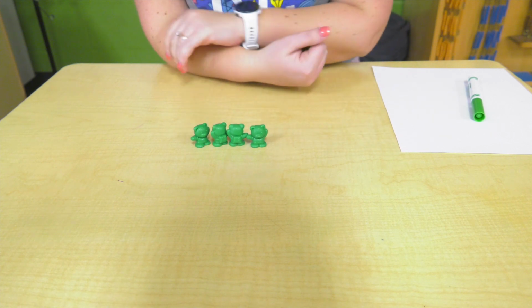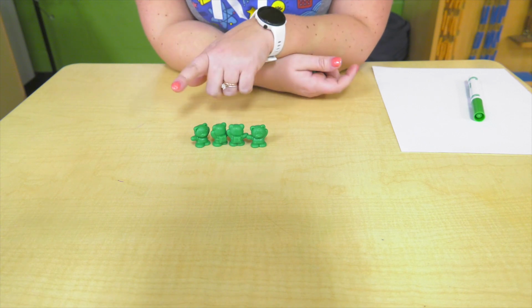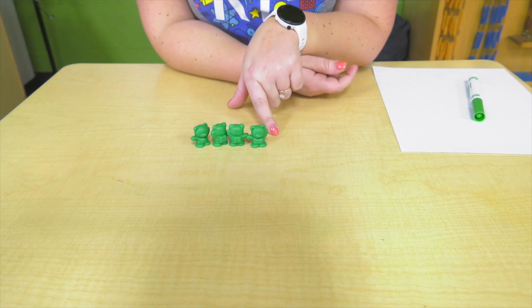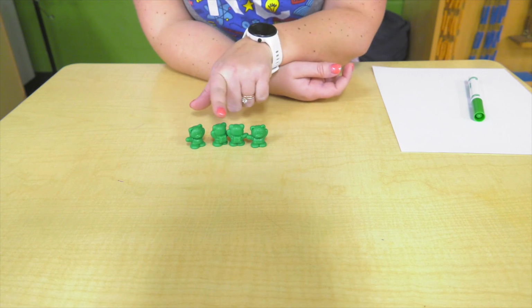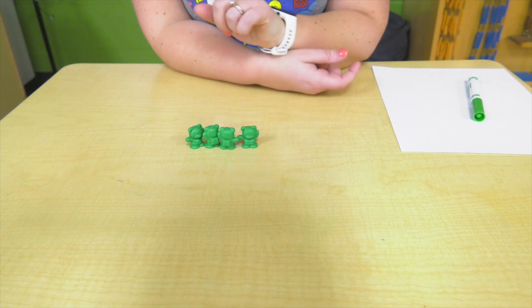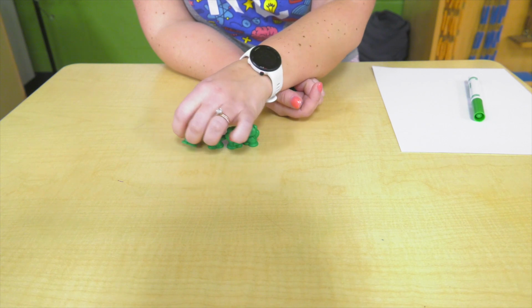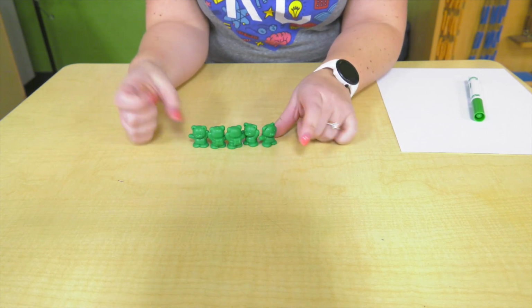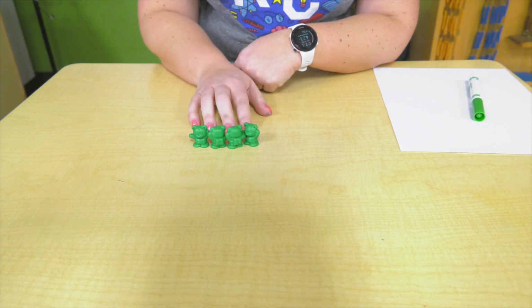I can even hide it so that we can't see it anymore, so that I can decide how many bears are left. How many bears do we see? 1, 2, 3, 4. There are 4 bears left. So 5 minus 1 equals 4.